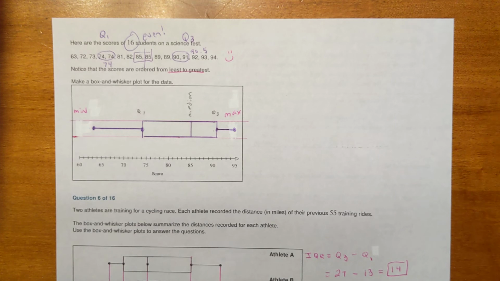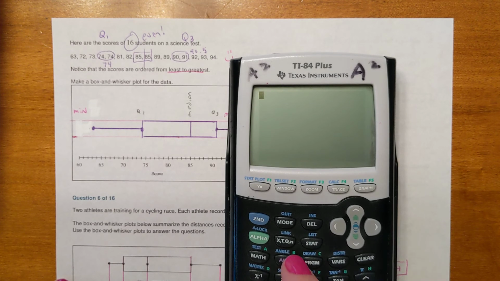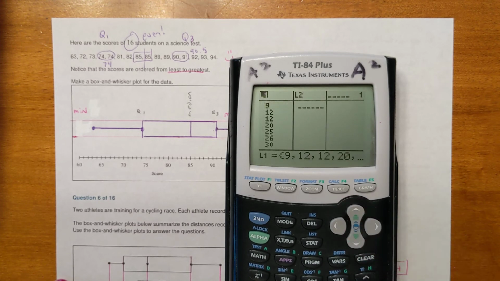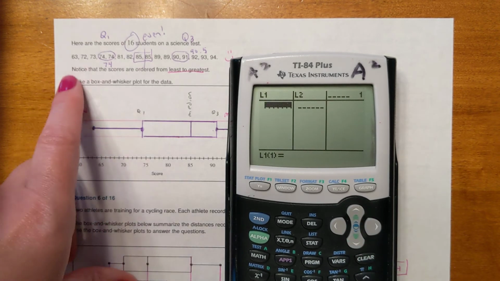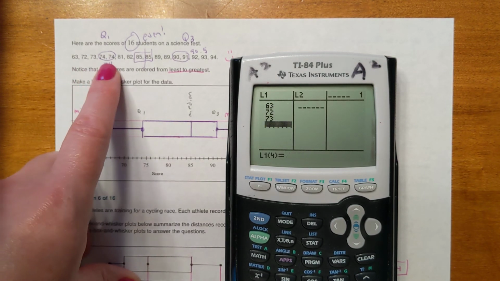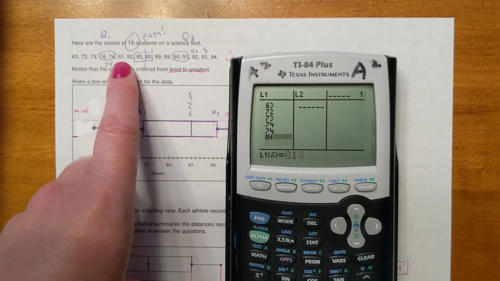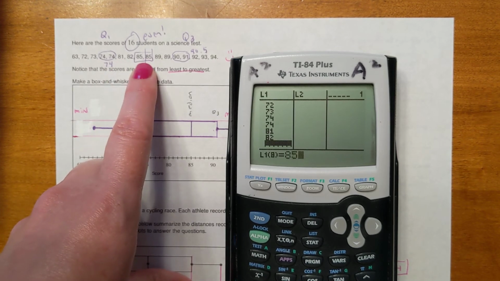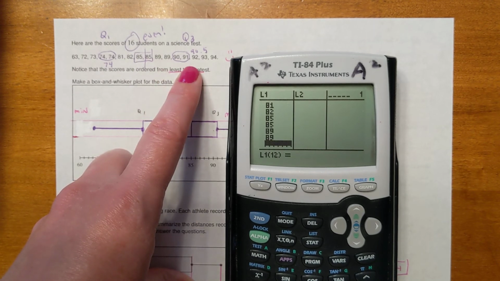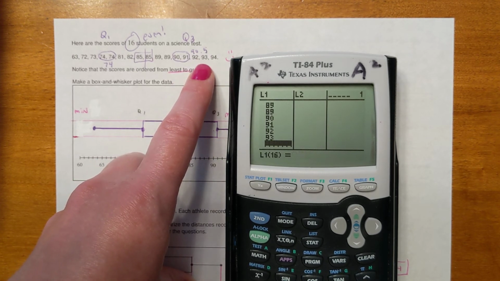By the way, let's do it again here. If we're going to do it on our calculator instead of by hand, again, you're going to go to Stat, Enter, and then go to the top. We're going to clear out our old numbers. All right, so we had 63, 72, 73, 74. You have to hit enter after each one. 81, 82, 85 and 85, 89, 90, 91, then we got 92, 93, 94.